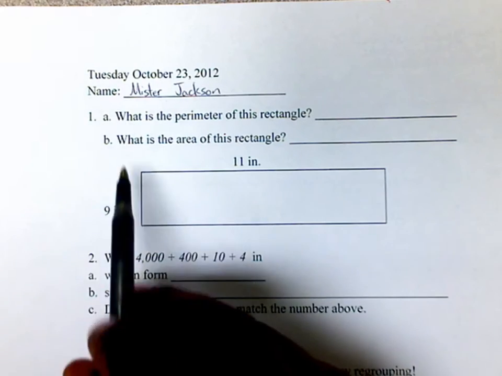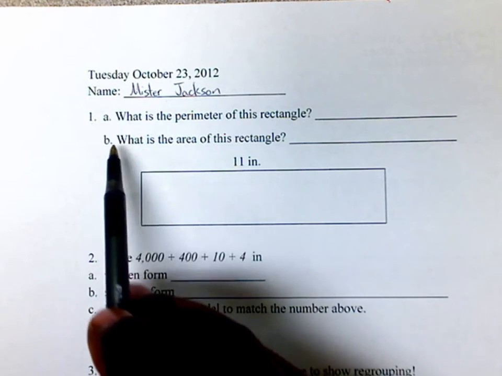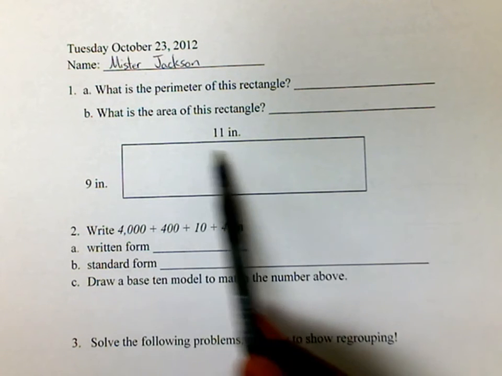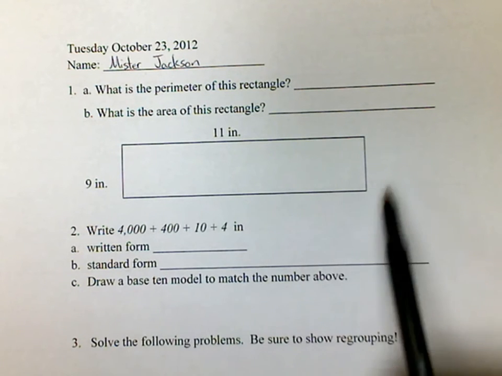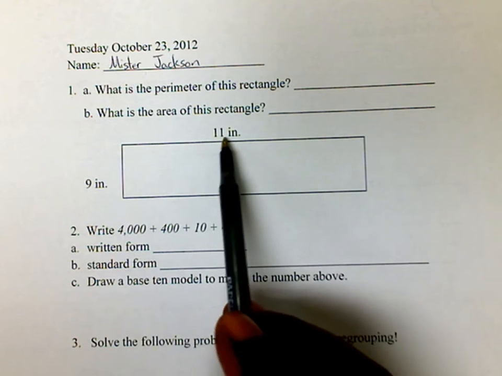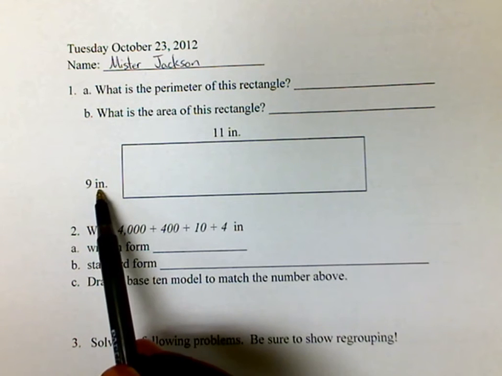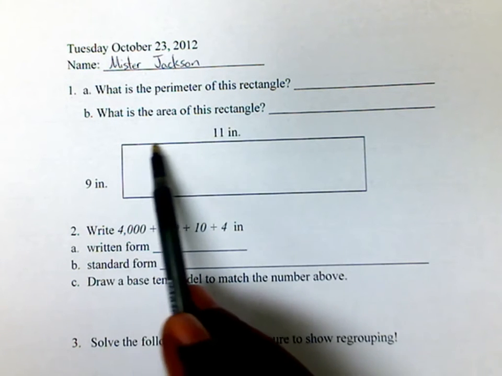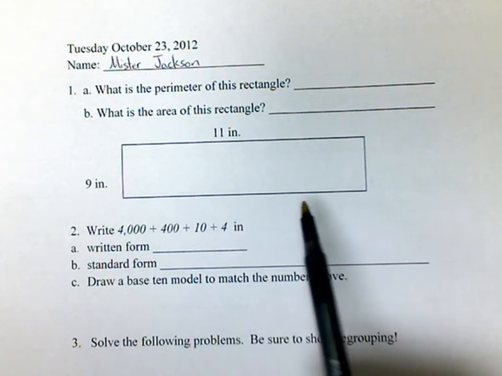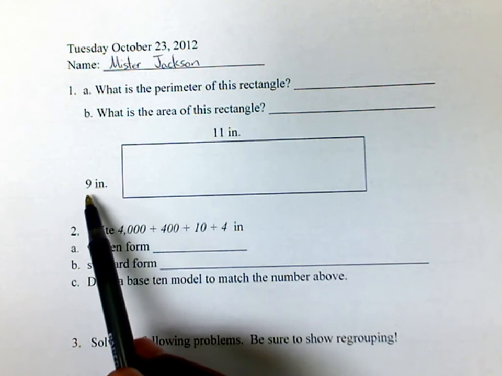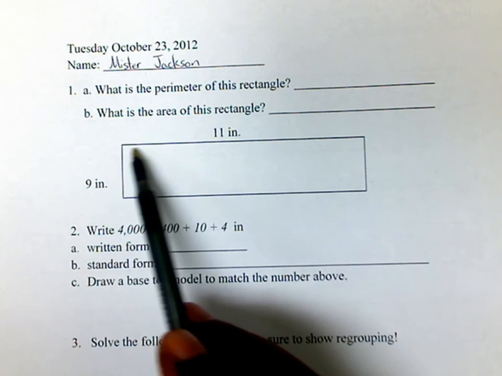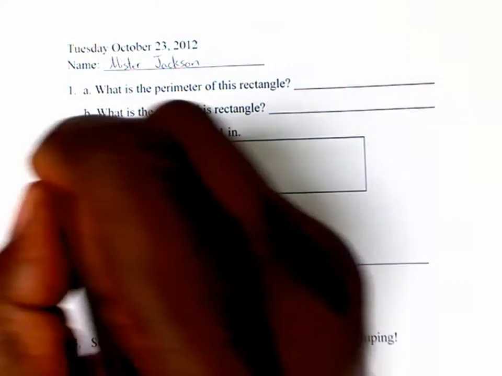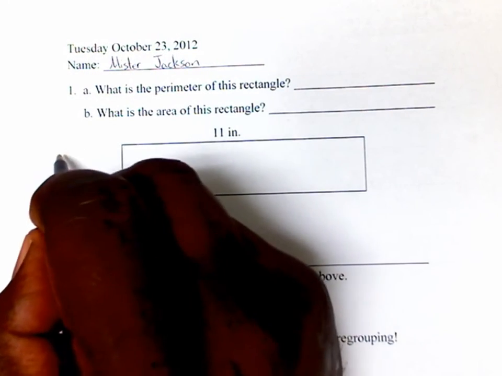So we're going to concentrate on number 1. It has 2 parts. And before we read those parts, we're going to look and ask yourself, what do you see here? It looks like a rectangle. But what else do you see? You see 11 inches and you see 9 inches. So what's the unit? Inches. How long is this rectangle? 11 inches. How wide is this rectangle? 9 inches. So the length of this rectangle is 11 inches, and the width of this rectangle is 9 inches.